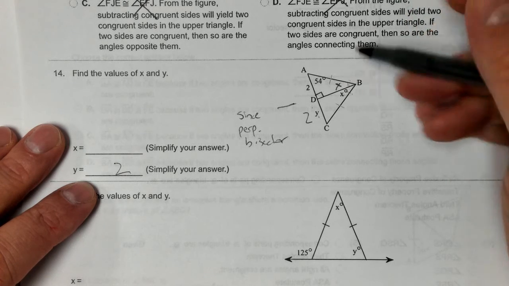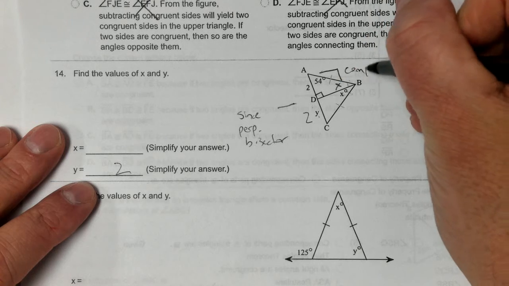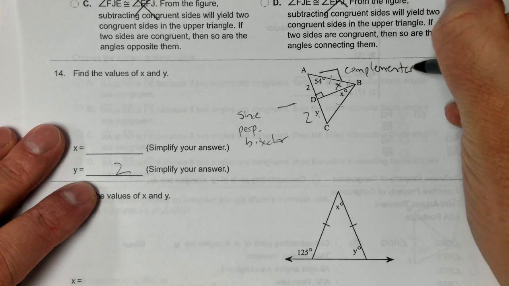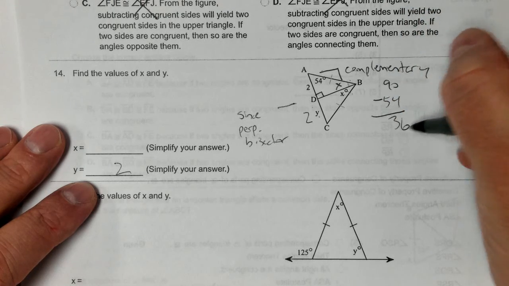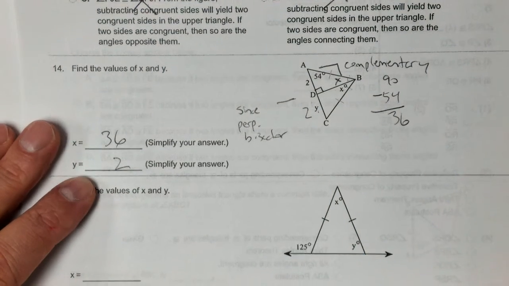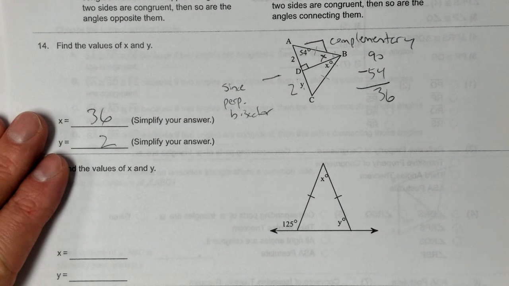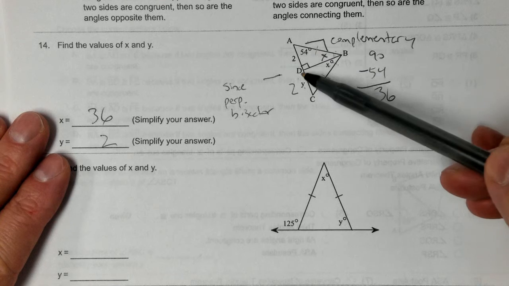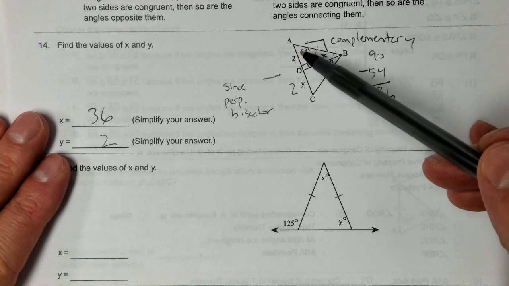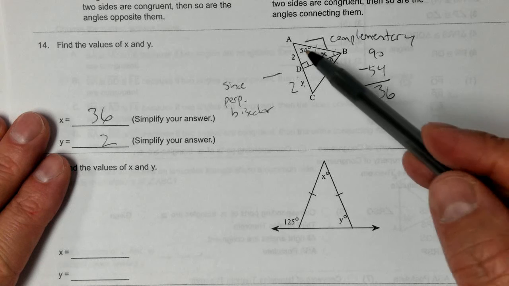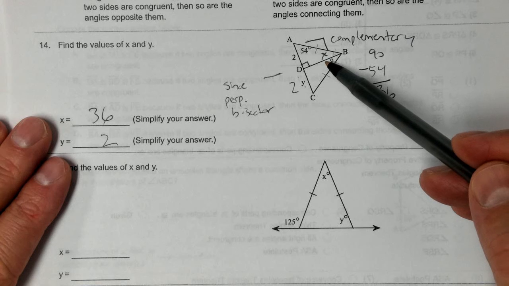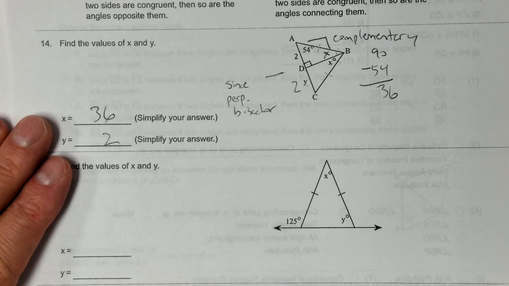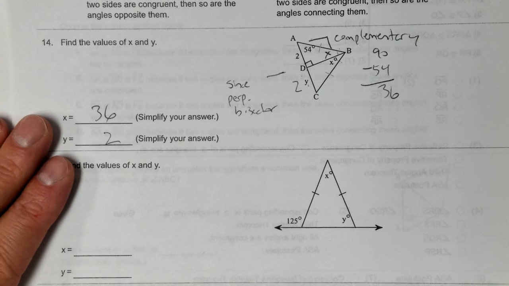And so basically these two would be complementary angles, which means you're going to want to do 90 minus 54 and get 36. You could have said 90 plus 54 is something and then 180 minus that, or you can just use that these are complementary. Because if this is 90, those have to add up to 90. Any questions?